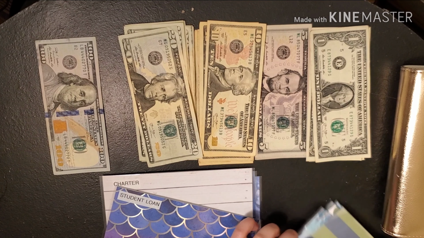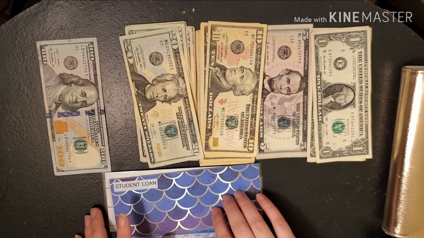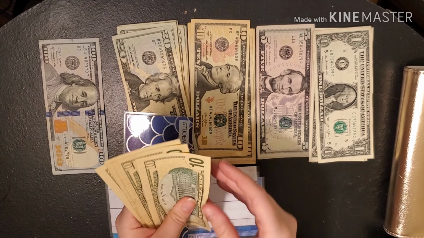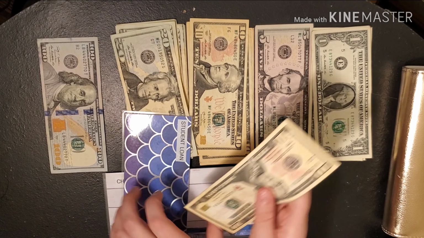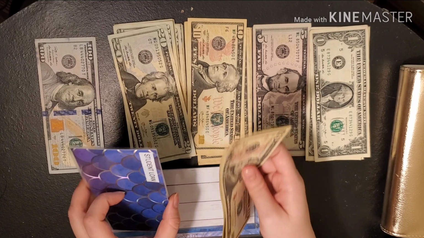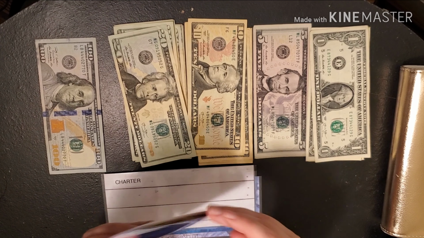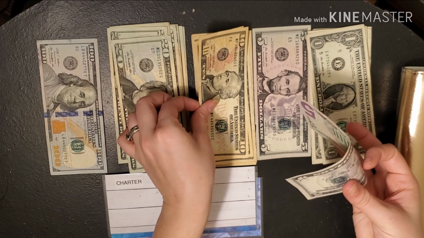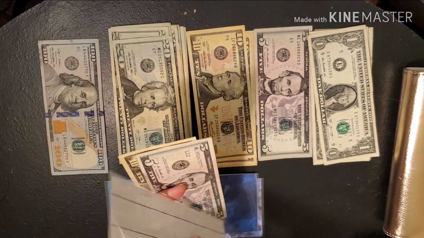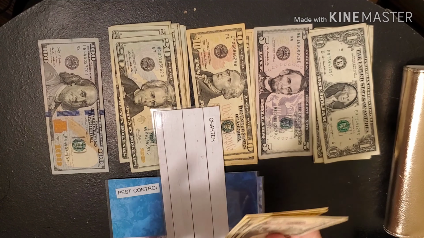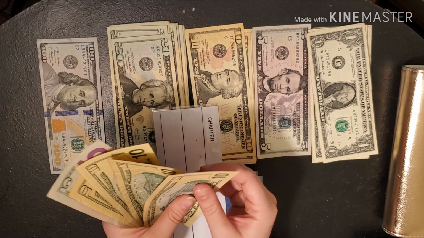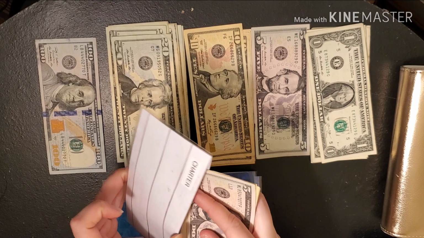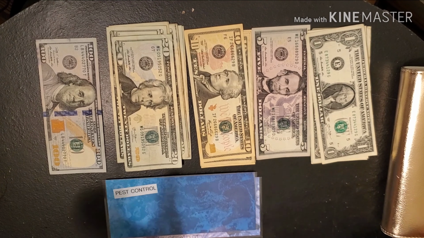All right. Next up, we have student loans, and for student loans we're adding 10. So 10. So we have 1, 2, 3, 4. So we have $40 in student loans. There's that. Next up is charter, and we are adding 15 to charter this week. So 10, 15. Okay. And we now have 10, 20, 30, 40, and $45. All right, so there's charter.